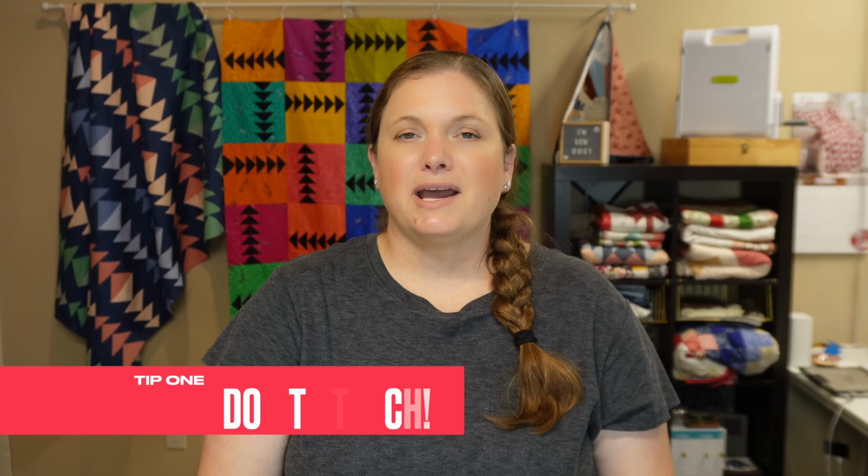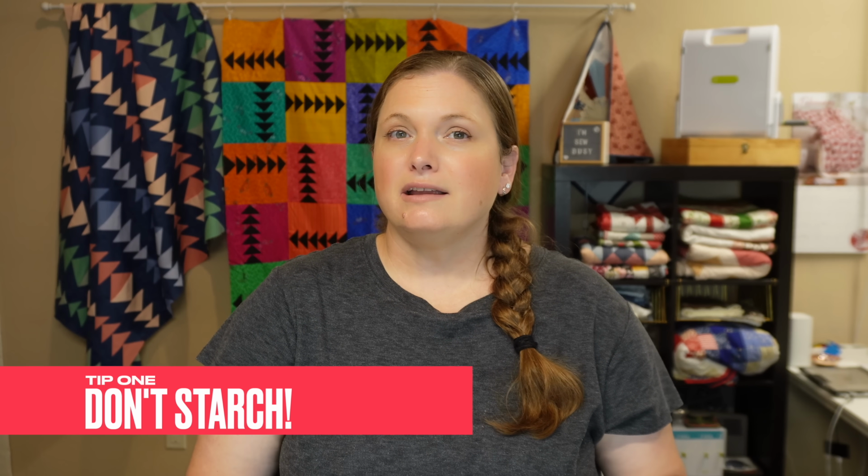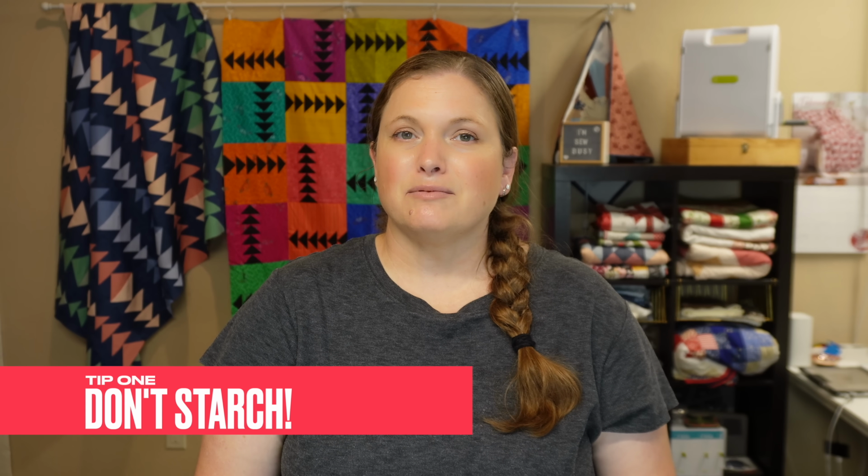Now I want to give you 2 tips for using a layer cake. The first tip I have for you is to not starch this fabric. I never starch my pre-cuts like charms and layer cakes or jelly rolls because if you starch them and press them, they can shrink. And if you're needing a specific size, you're going to warp that fabric and it's not going to turn out the size that you want your quilt to be.